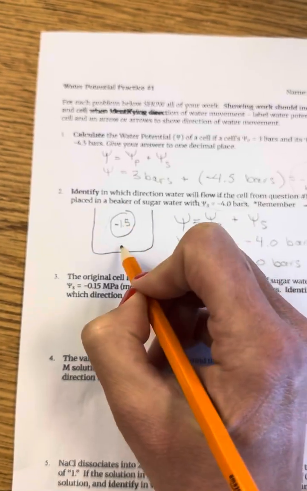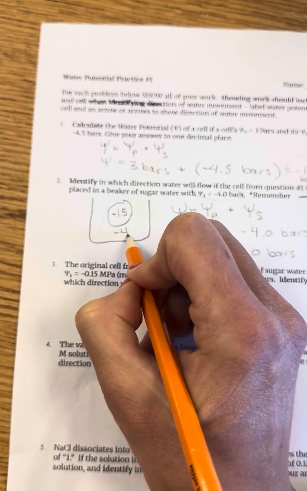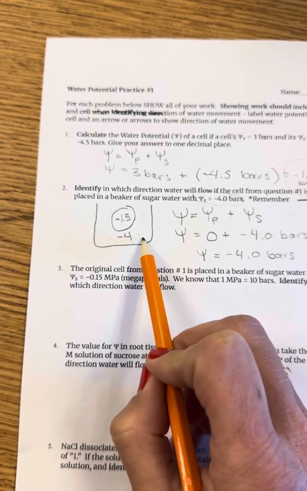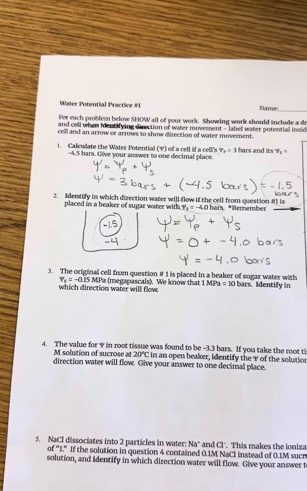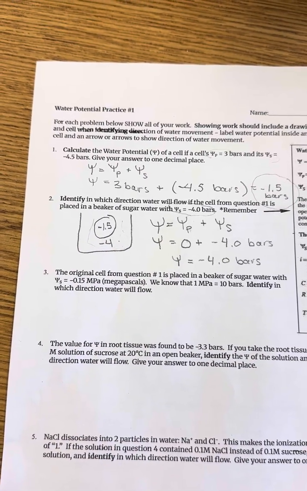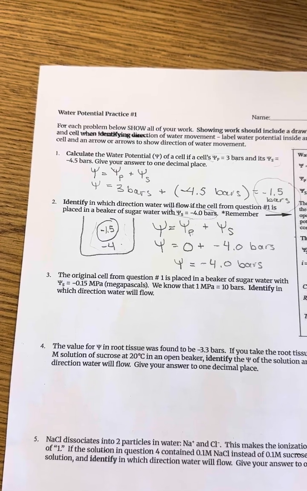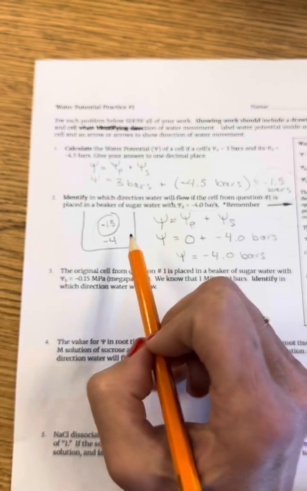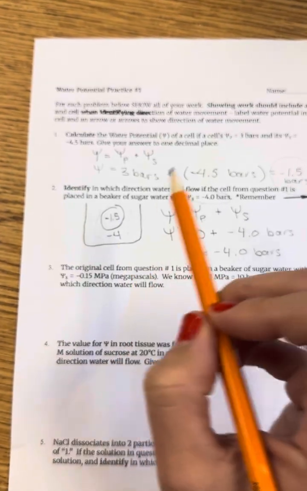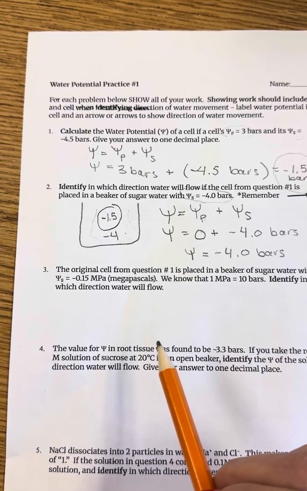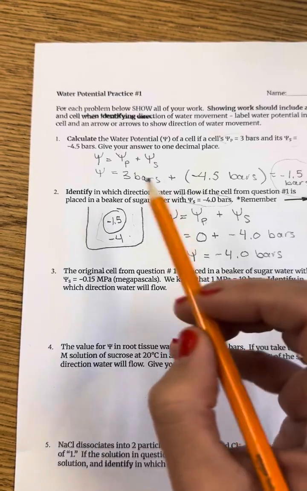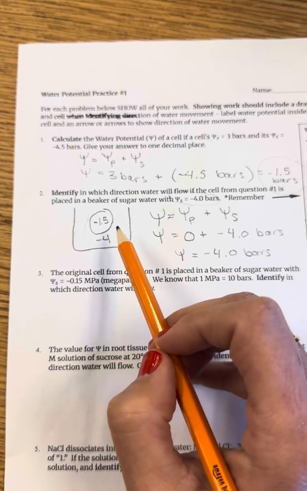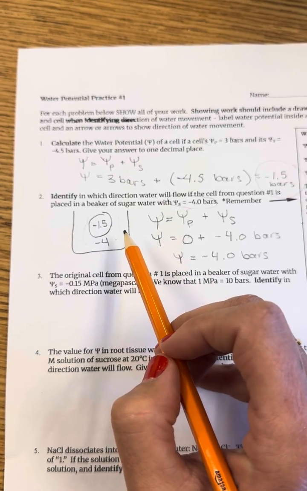And so now we have our negative 4 on the outside here, okay? Now remember, water is always going to go from a higher water potential to a lower water potential, okay? And in this case, this is something that we need to remember. Negative numbers, okay? Negative numbers can be tough because we tend to think of numbers as positive.